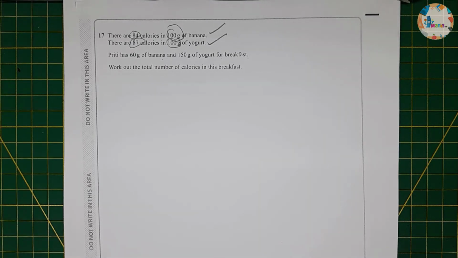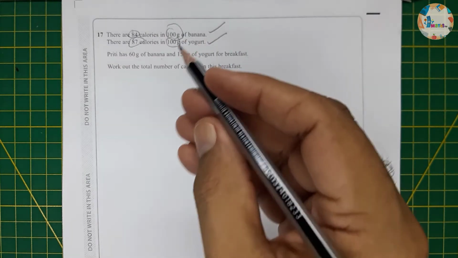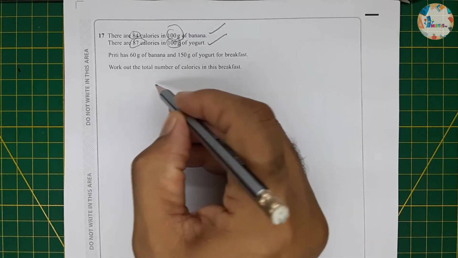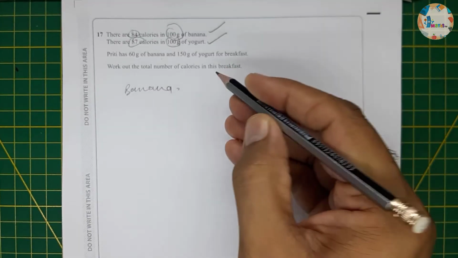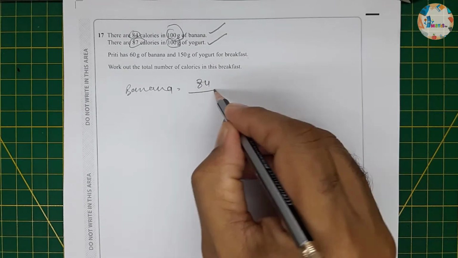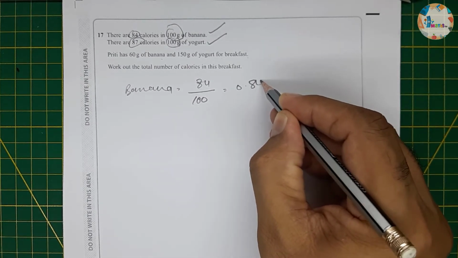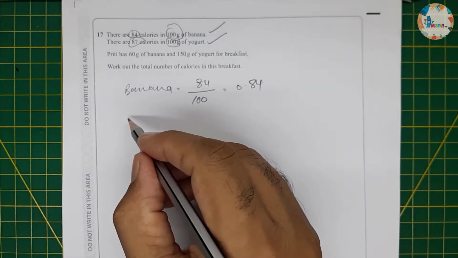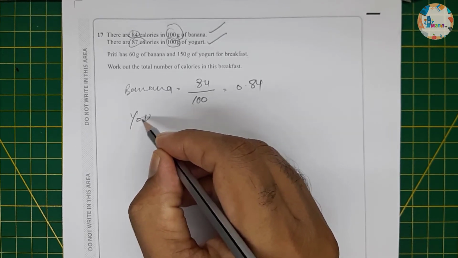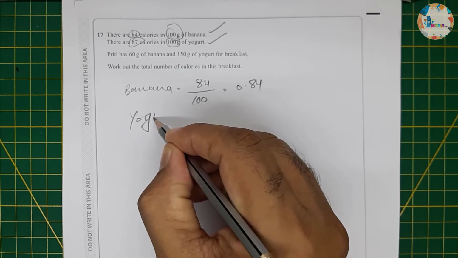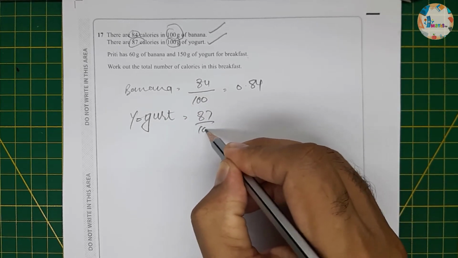So to calculate this question, we can calculate calories per gram. So banana will be equal to 84 calories in 100 grams, so this will be equal to 0.84. And for yogurt it will be 87 divided by 100.